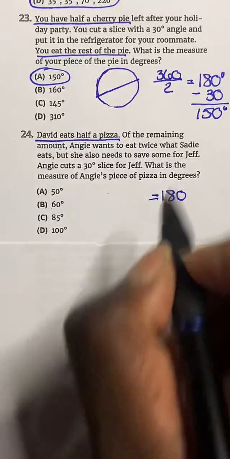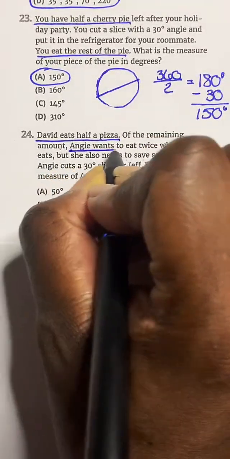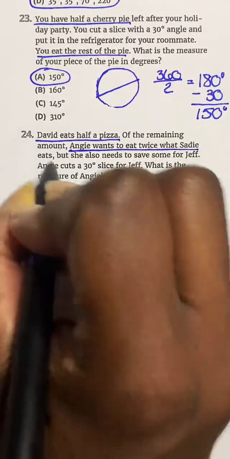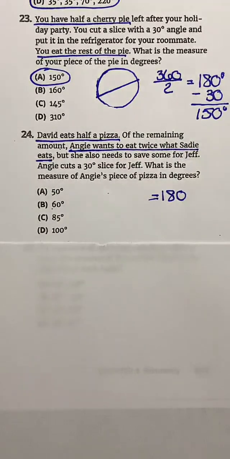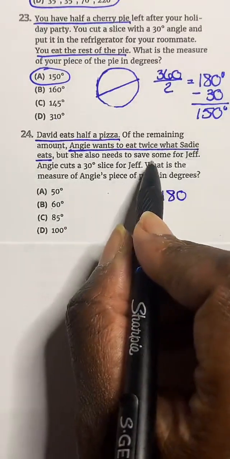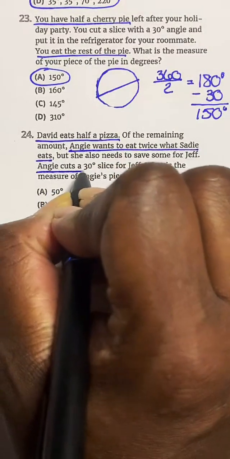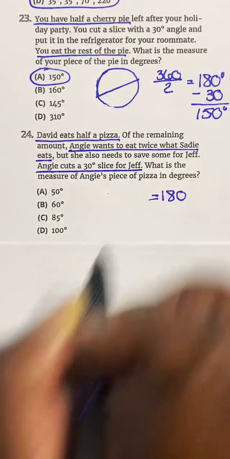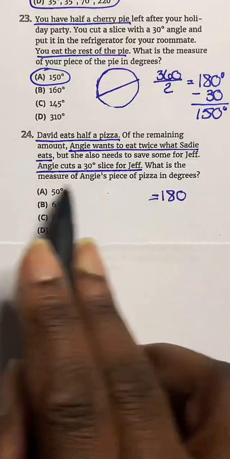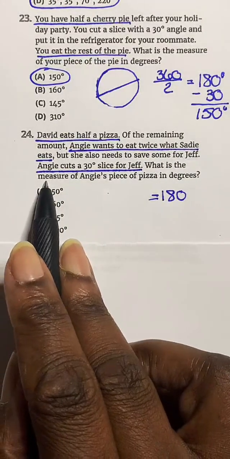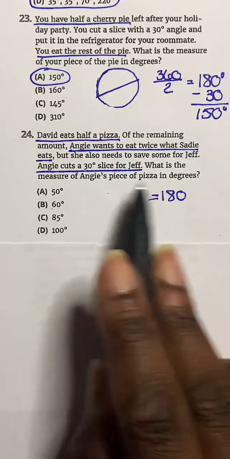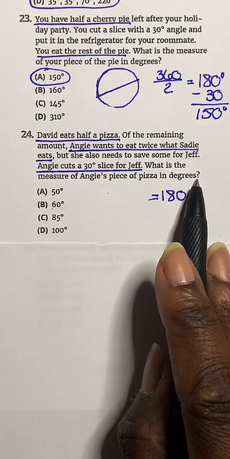So Angie wants to eat, so this is Angie, she wants to eat twice what Sadie eats. I don't know why, but here we go. But she also needs to save some for Jeff. So Angie cuts a 30 degrees slice for Jeff. And then we're saying, well, what's the measure of Angie's piece of pizza?